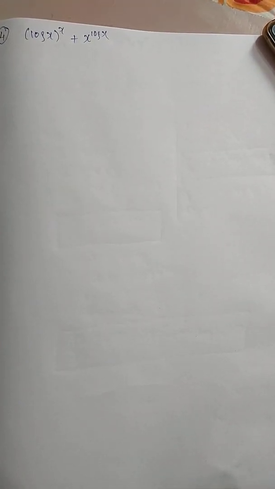Let me go for the next problem. Log x to the power of x plus x to the power of log x. You want to differentiate this function. To differentiate this function, we can't differentiate it directly. So let me do this problem.